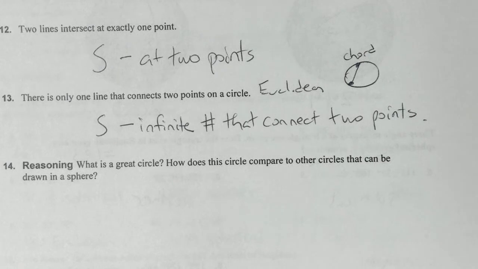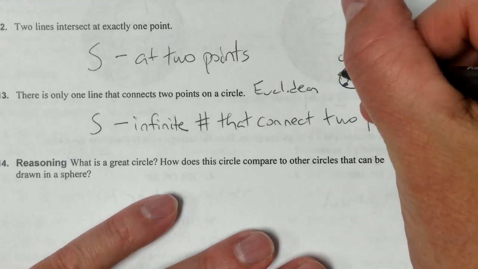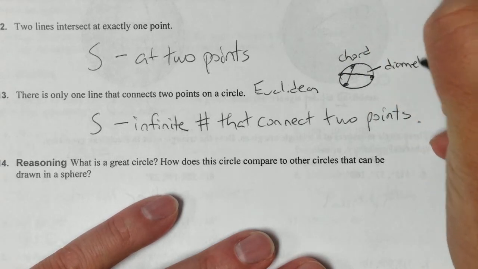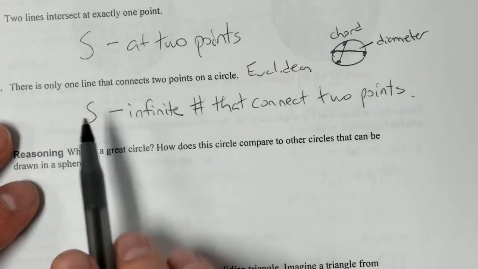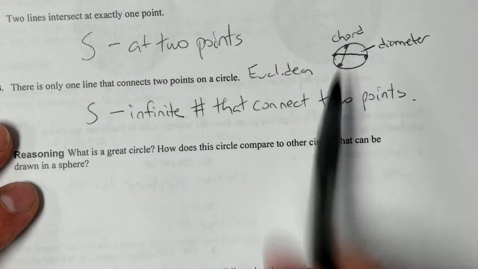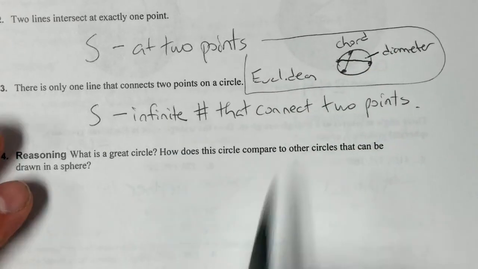And a certain type of chord is a diameter. Y'all know about a diameter being through the middle. So that's what they're talking about. Only one line connects 2 points on a circle in Euclidean, and that's this part. But in spherical, there's an infinite number.